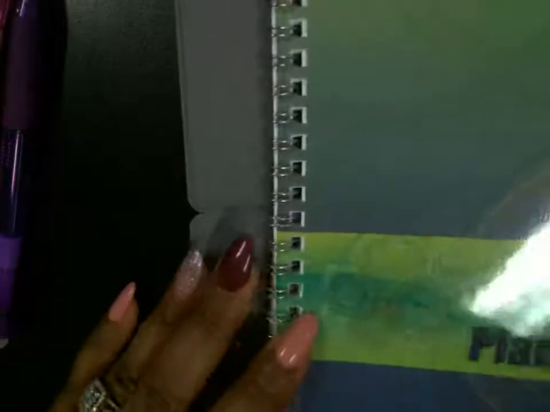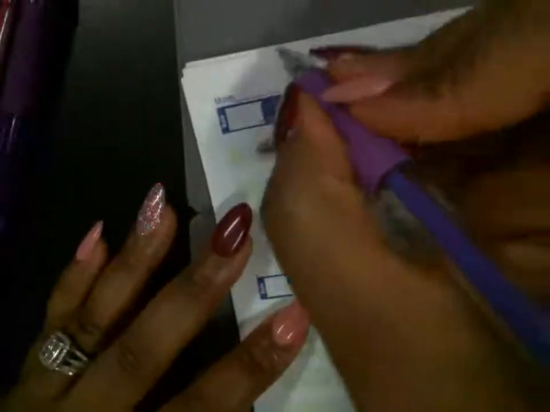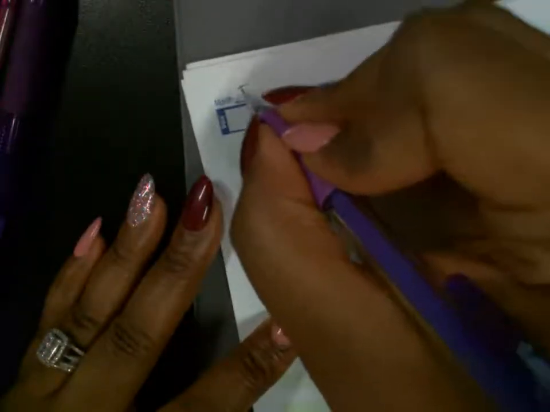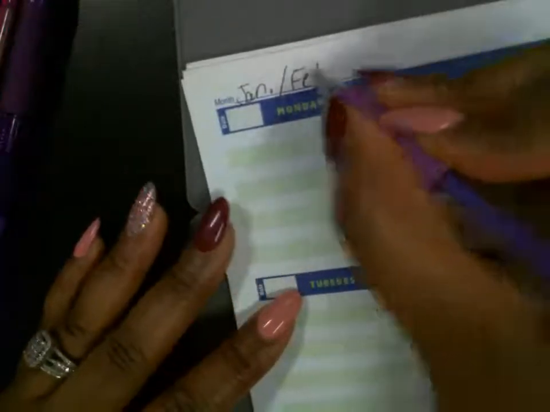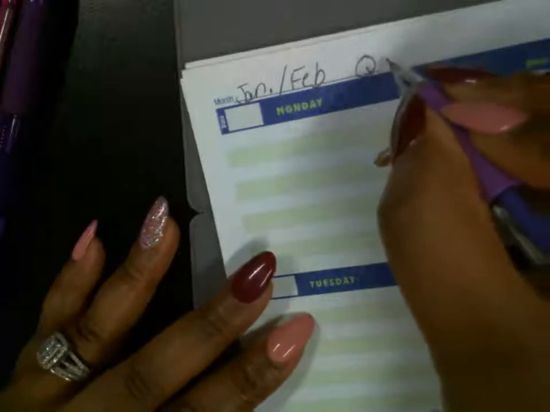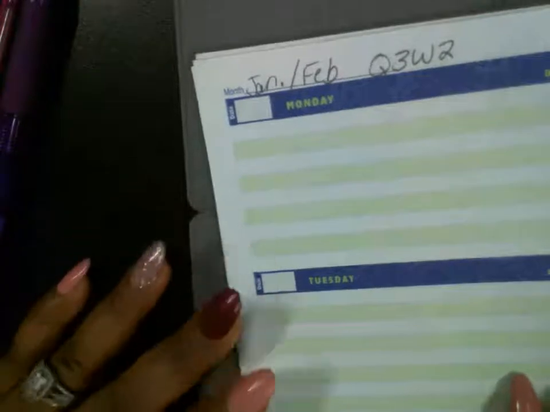All right. Take out your planner, so we can write down this week. Last week was Q3W1. This week is Q3W2. Okay, so this is Monday. This is Jan/Feb, right? We're at the end of January. This is Q3W2.